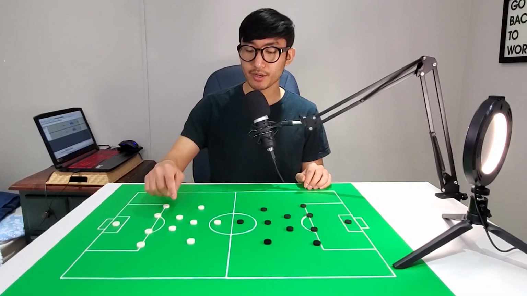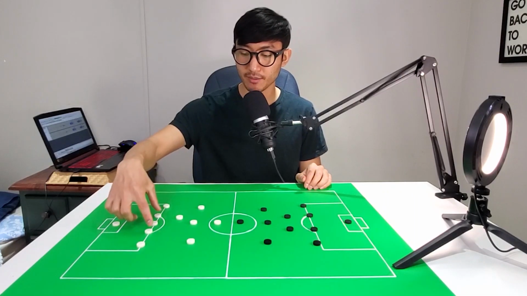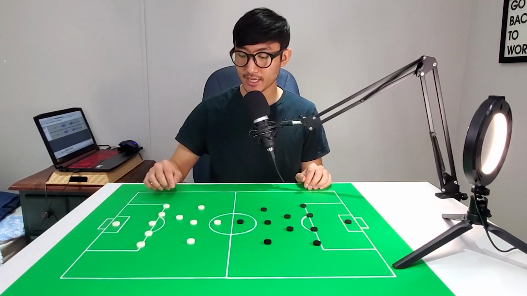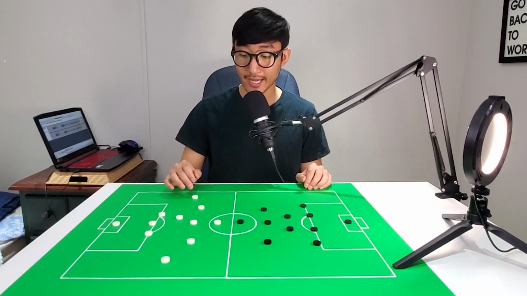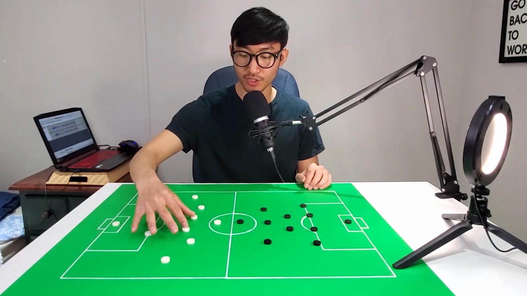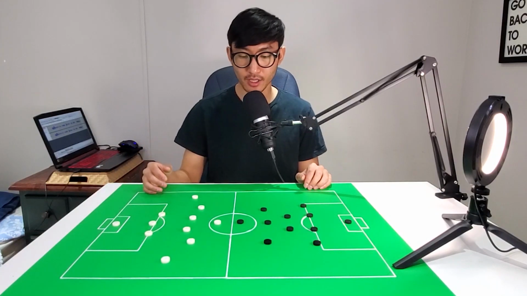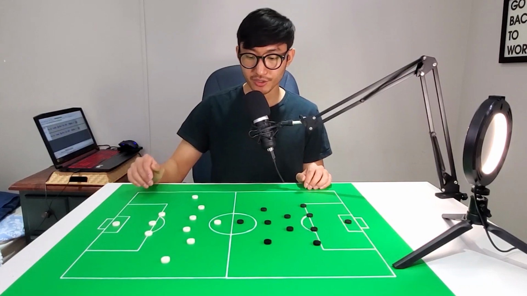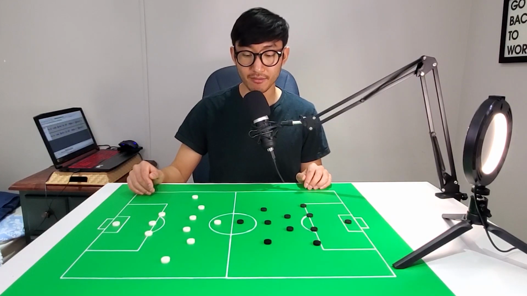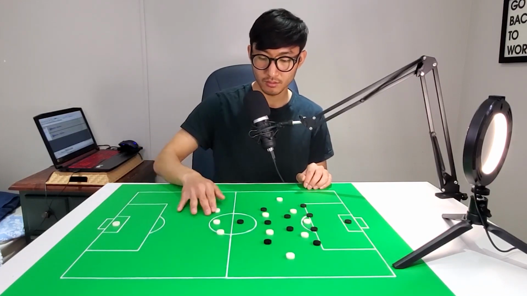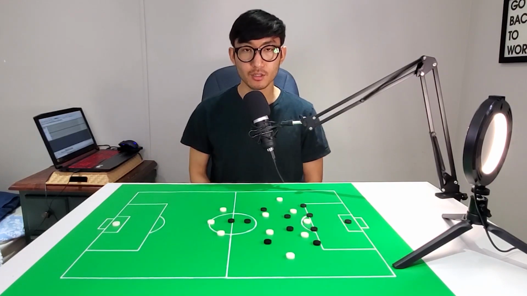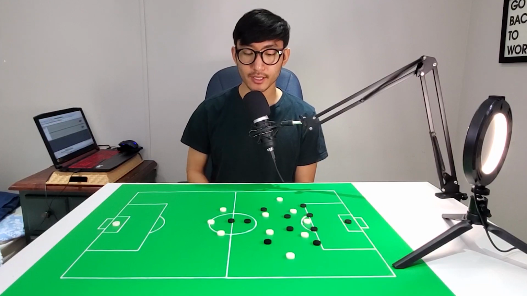In possession, Bayern would often drop Kimmich between the two center backs, allowing the fullbacks to go high and wide. And the structure looks something like this. Now let's try to move this structure into PSG's half and see how it looks like. So this is more or less how it looked like.